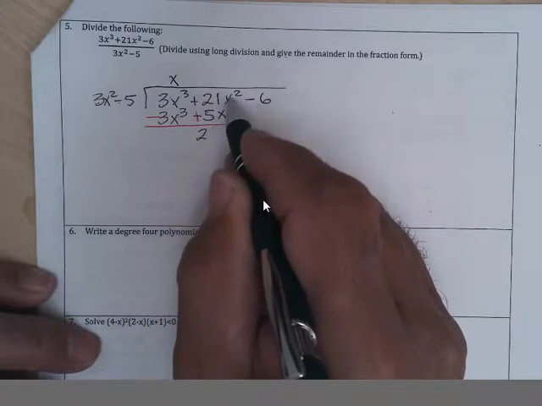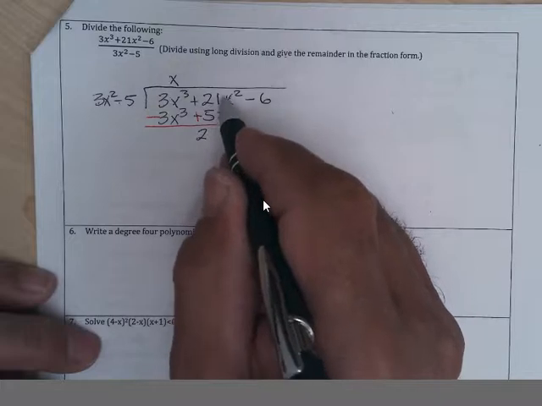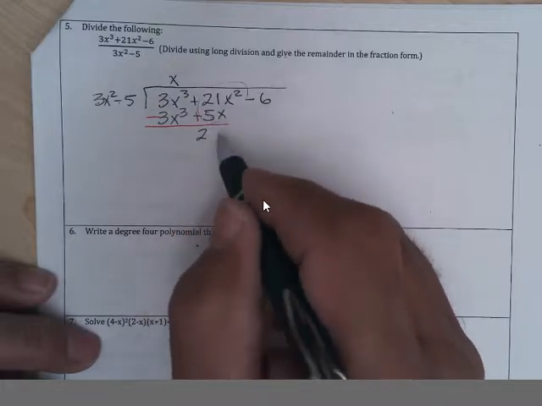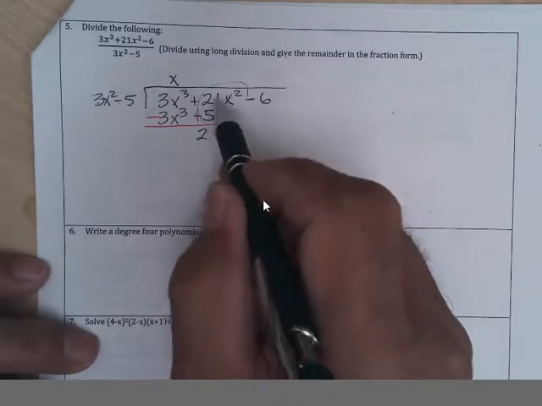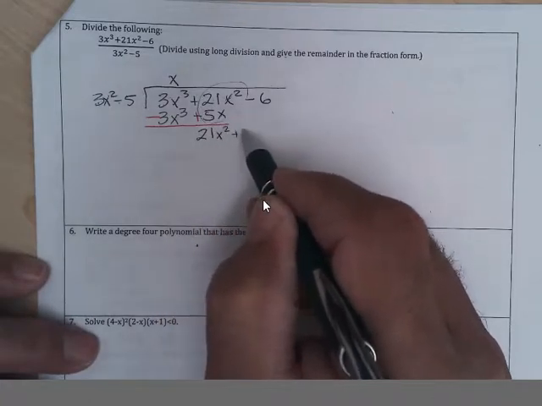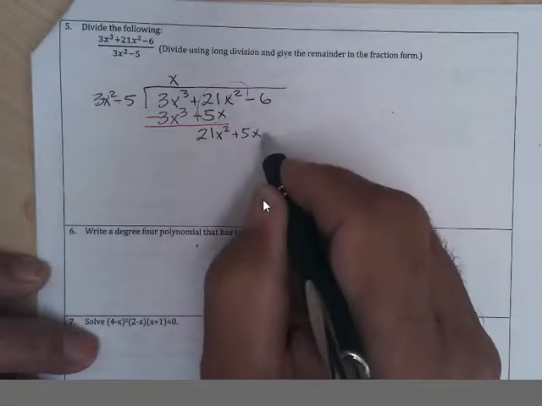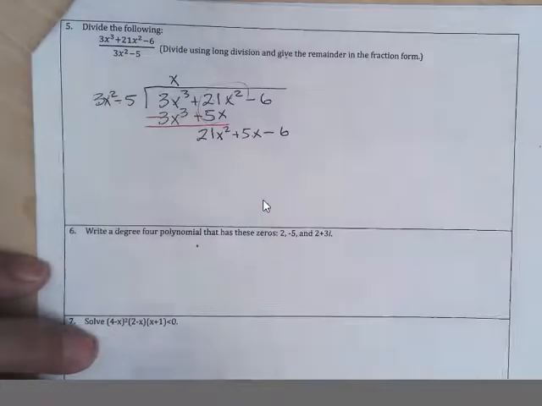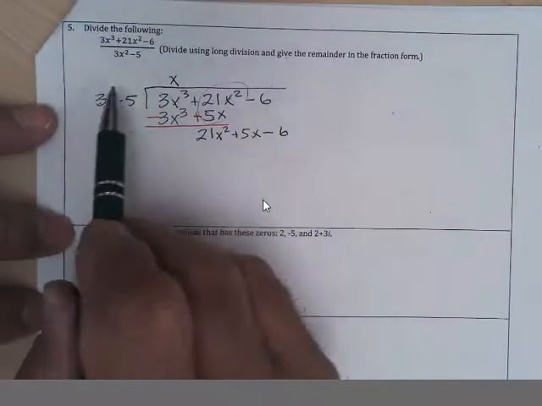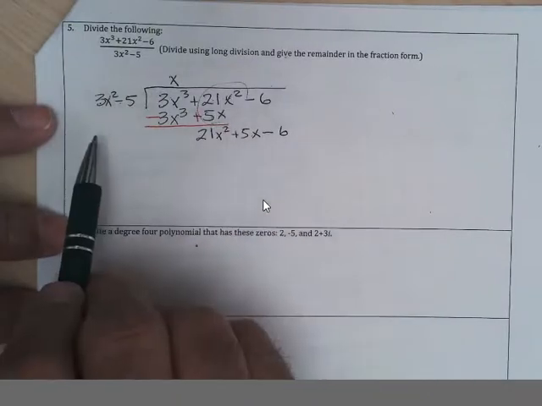Ooh, this is x squareds, and this is x's, so I can't add these two. I have to keep them separate. So it's 21x squared plus 5x's, not like terms, so can't put them together, minus 6. Important to watch that you're adding like terms.